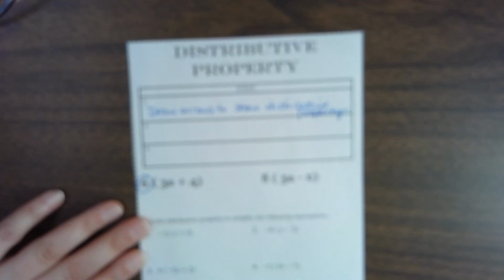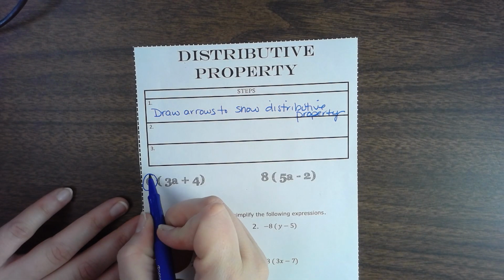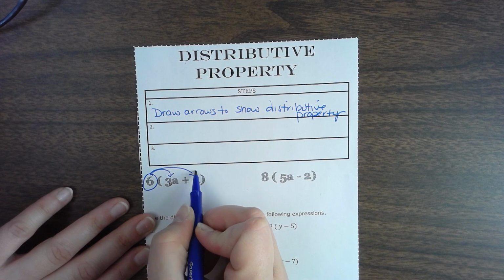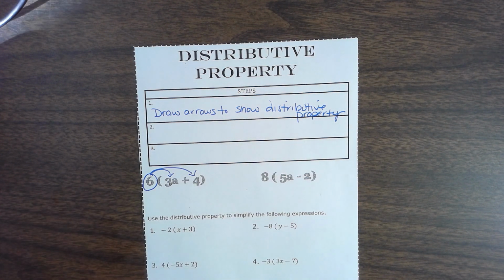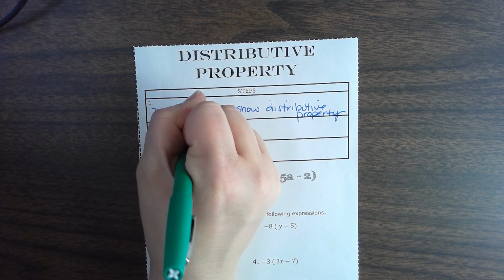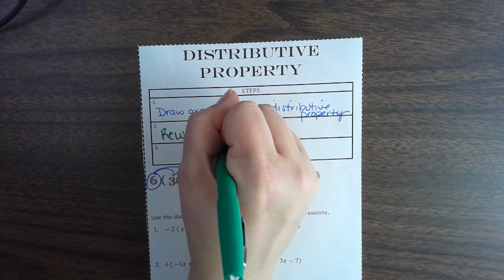Let's see if we can refocus this. You are going to distribute to every term in the parentheses. Okay? The next thing we're going to do is rewrite and apply.